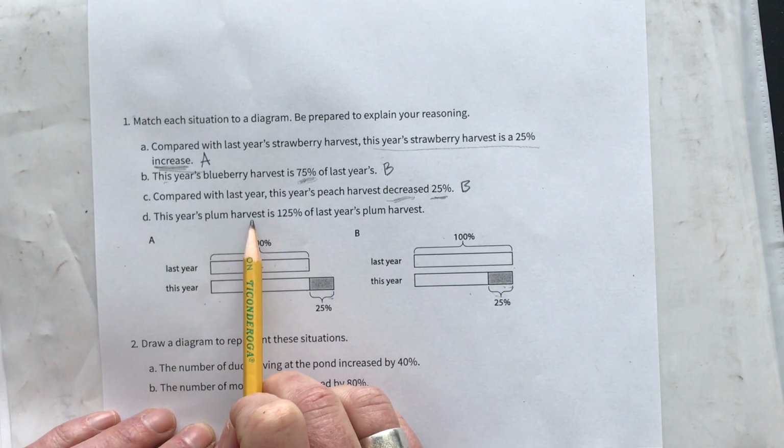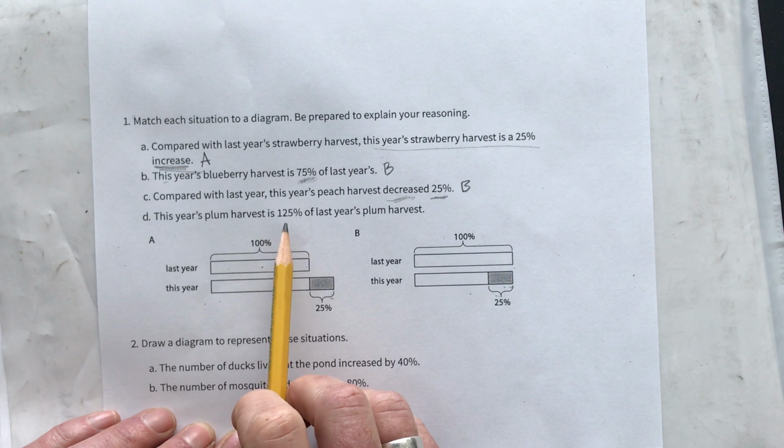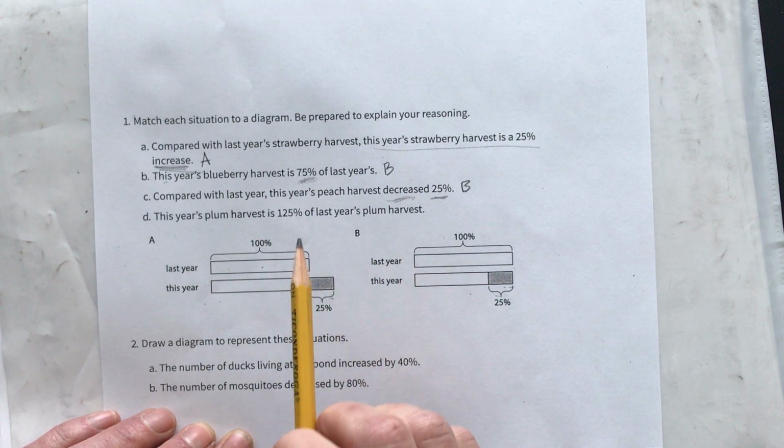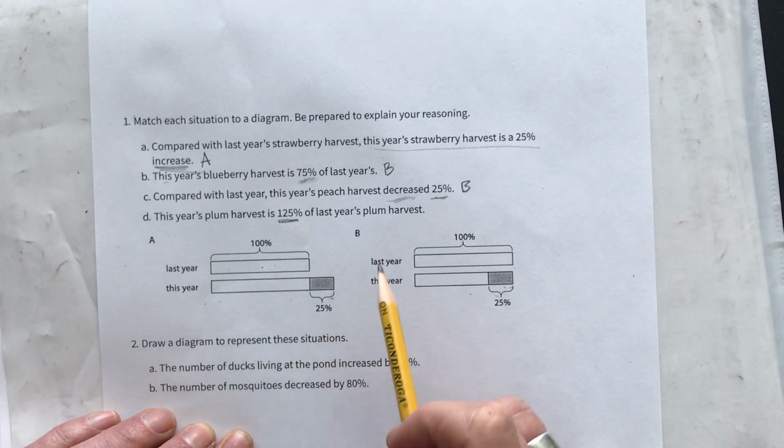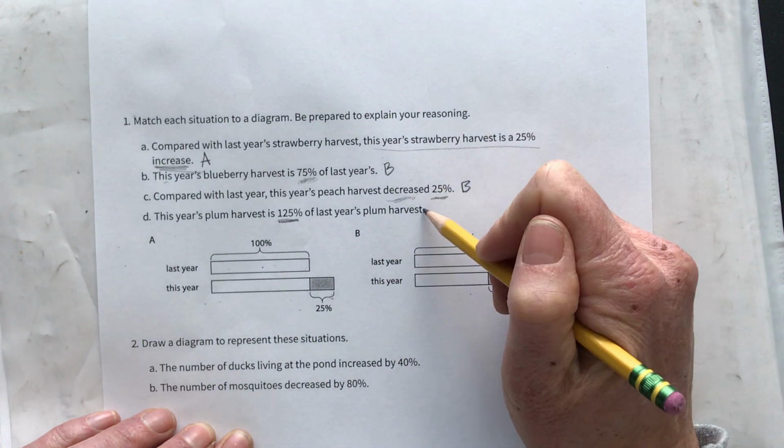And this year's plum harvest is 125% of last year's plum harvest. So, okay, 125%, that is more than 100%, so my tape diagram should be longer. That one's going to be A as well.